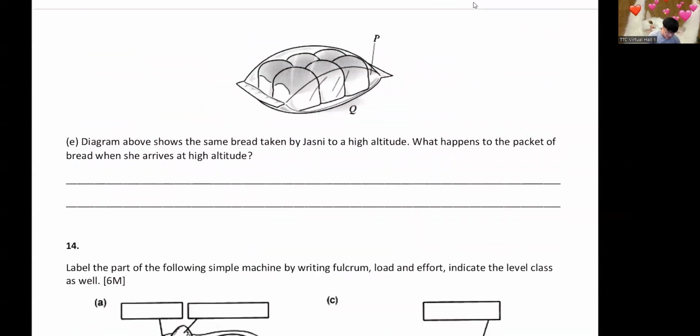Okay, so E, the diagram above shows the same bread taken to a high altitude. What happens to the packet of bread when she arrives at high altitude? So you can say the packaging becomes full. Now inside has high pressure because the surrounding pressure is already lower. So now this pressure is higher, right? It will push on the packet. So now the packet feels tight.